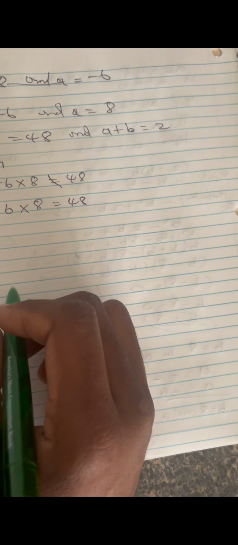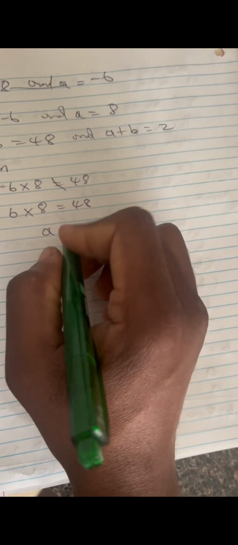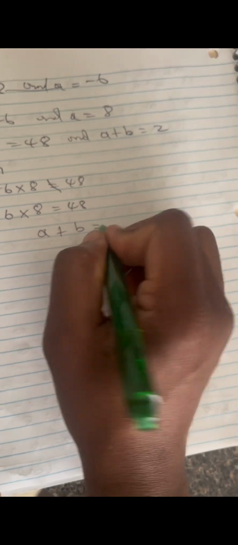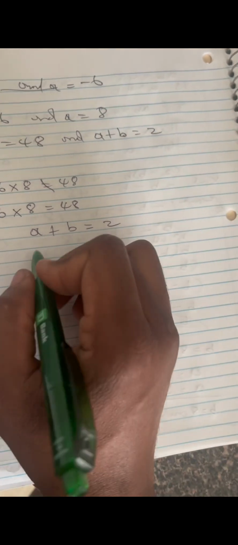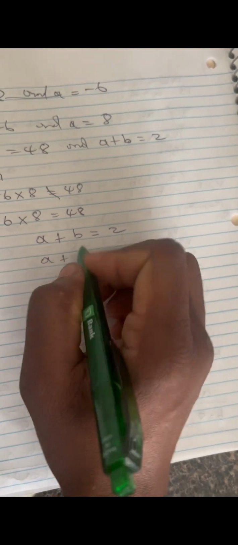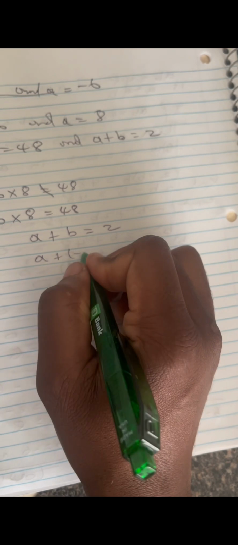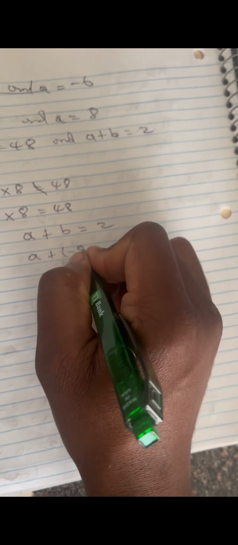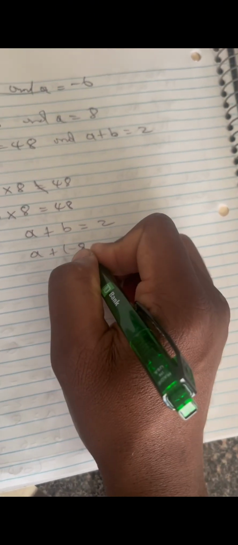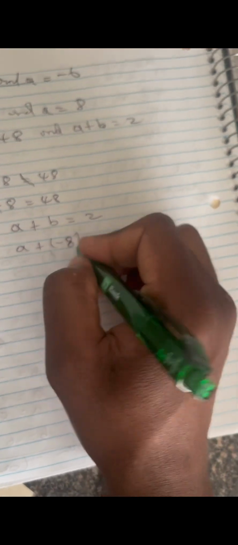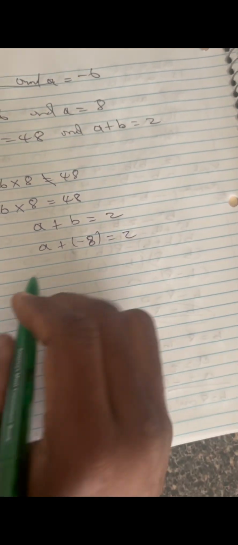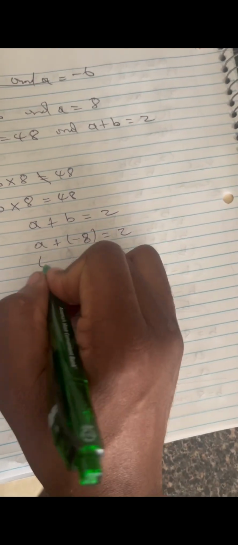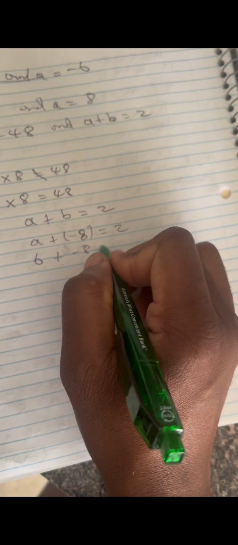But no, it is so puzzling because if you use the positive 8 and the positive 6 in the equation a plus b equal 2, you will not get 2. You will get 10. That is just me talking crazy. You will not get 2 though, because the 8 and the 6 will add. That will not give you 2, guys. It will give you 14 if you can see.